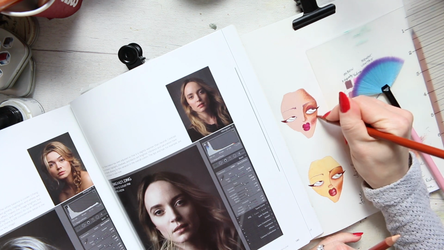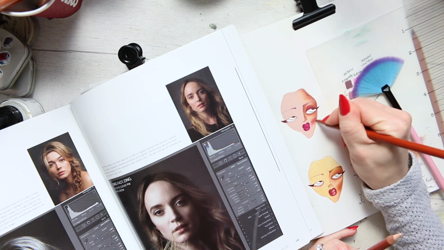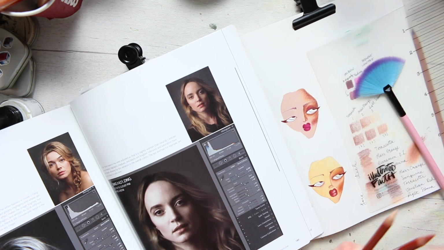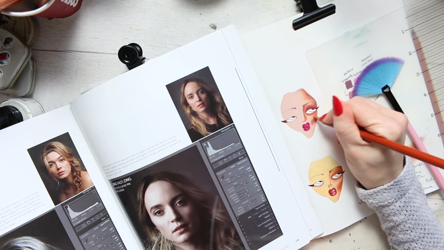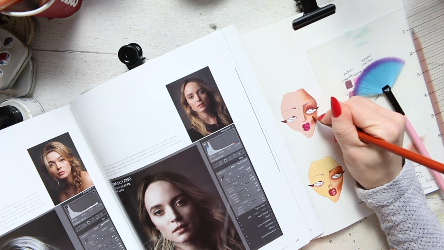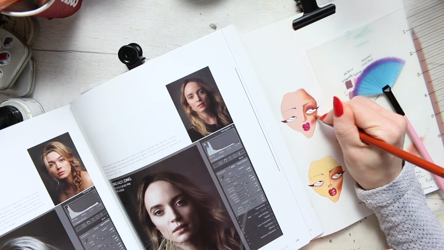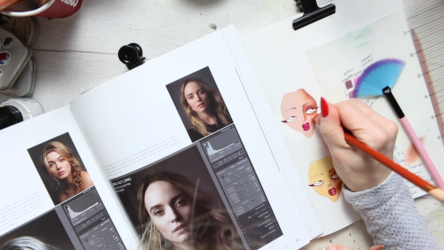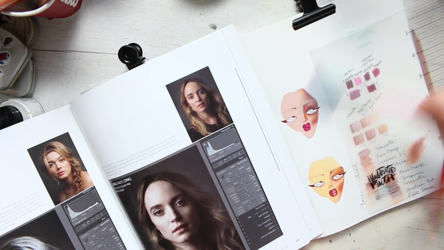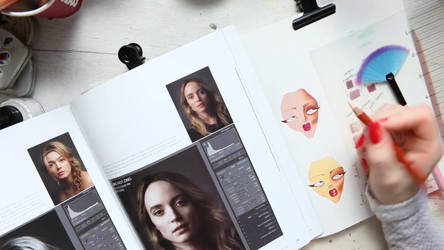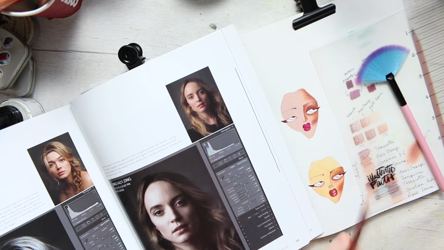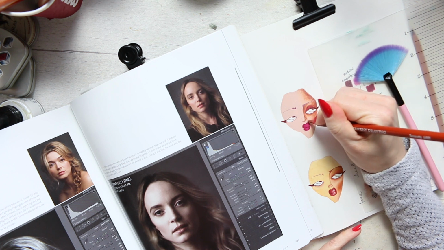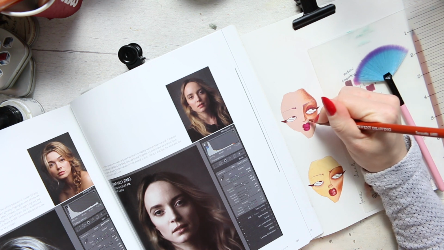I'm just going to continue that darker into here, and then just blending the two like that. Okay, so this area is done. Then under her nose, there seems to be quite a bit of darkness under her nose, which almost goes into here. Now, that's a tricky part.